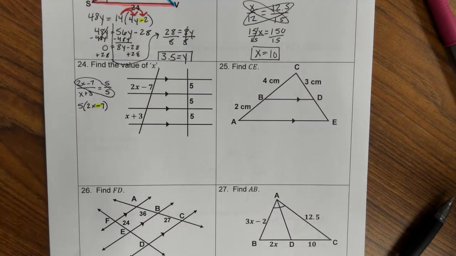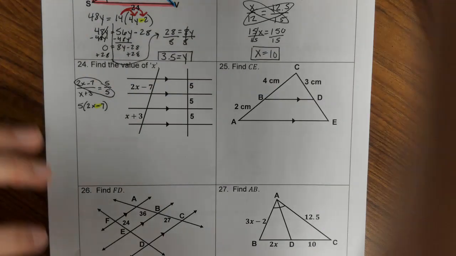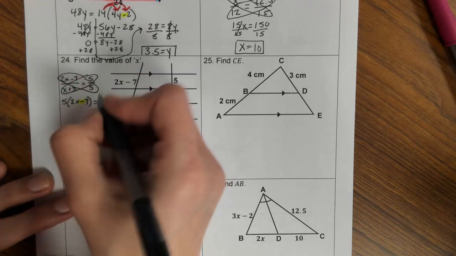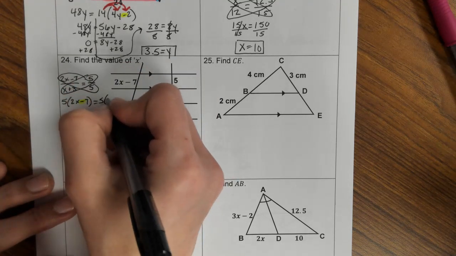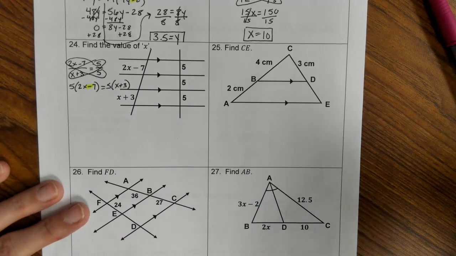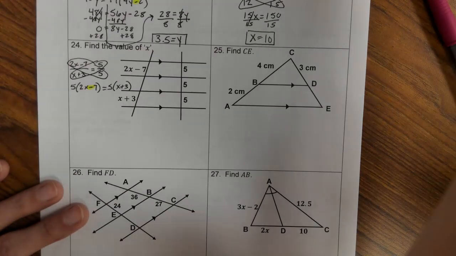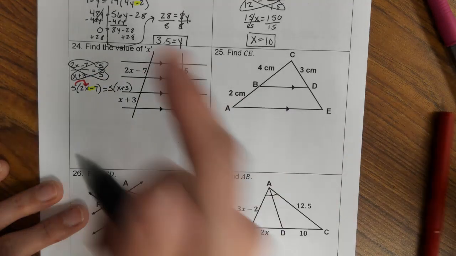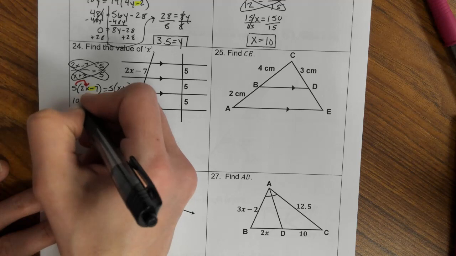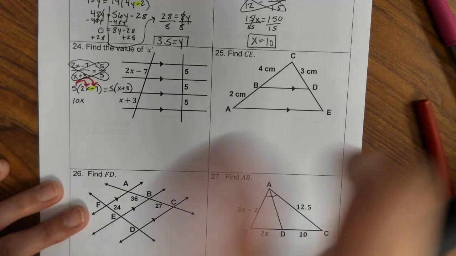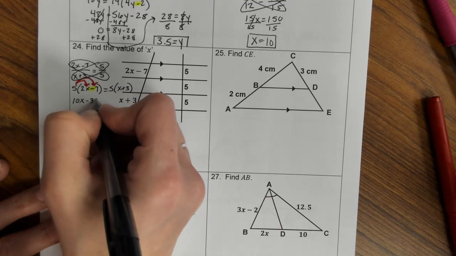If you're choosing to do that, which I'm going to need the yellow here in a minute, we set that equal to, it's going to get kind of cramped here, sorry. Probably should have used a different color there. We will do our distribution from my red marker here. 5 times a 2x, 10x. Then that 5 times a negative 7, negative 35.